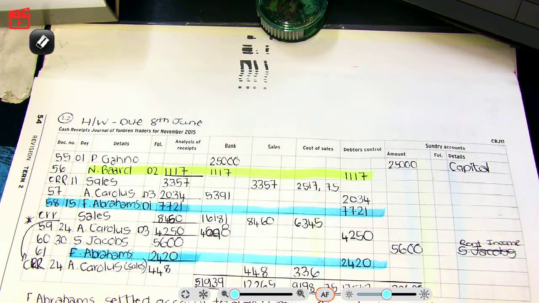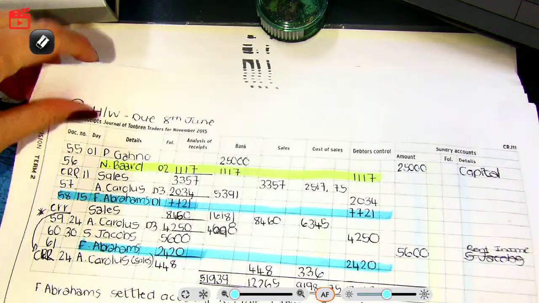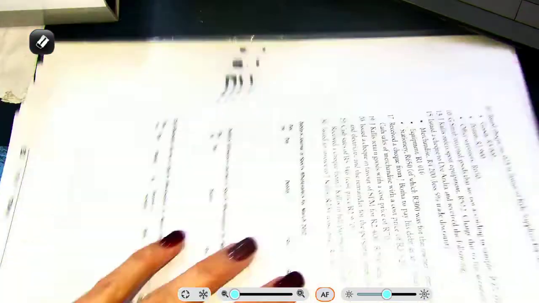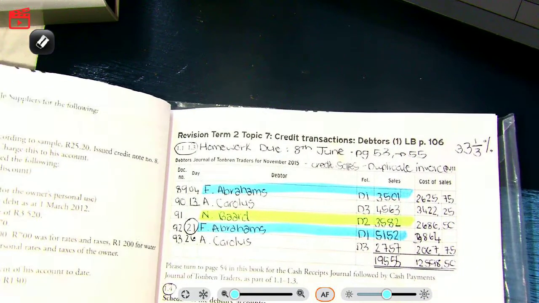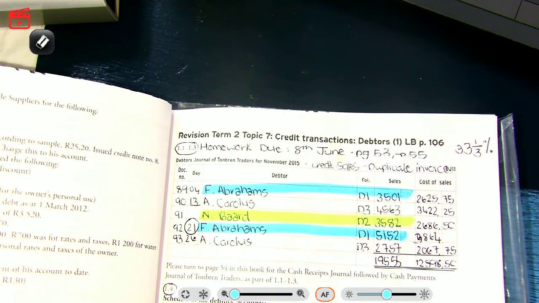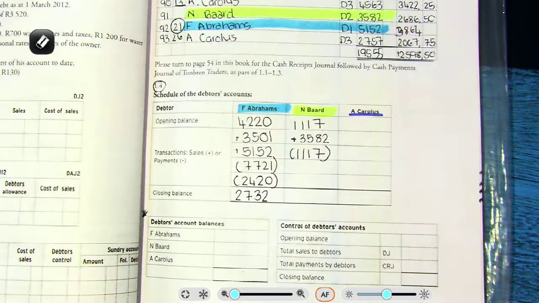His account is getting less because he has now paid me. Okay, so he's paid me 1,117 Rand, sorry. So it's going to decrease.